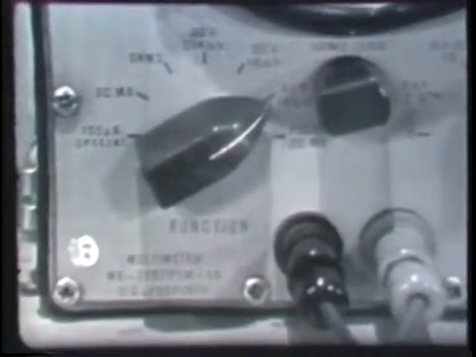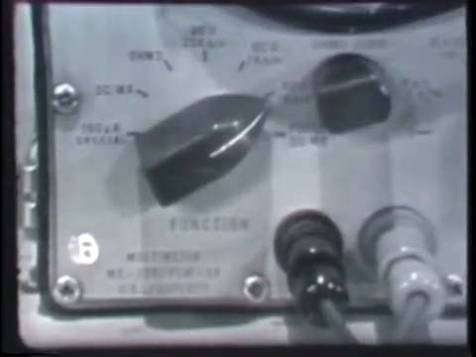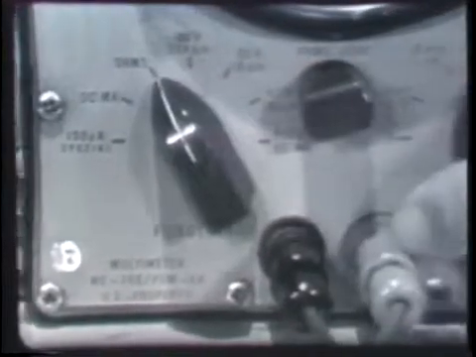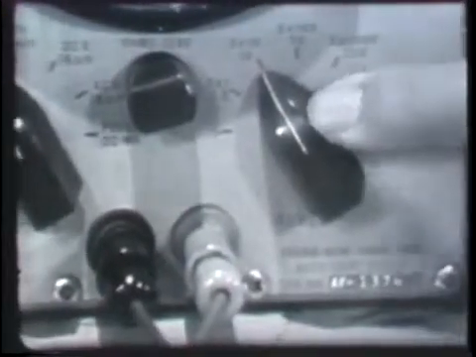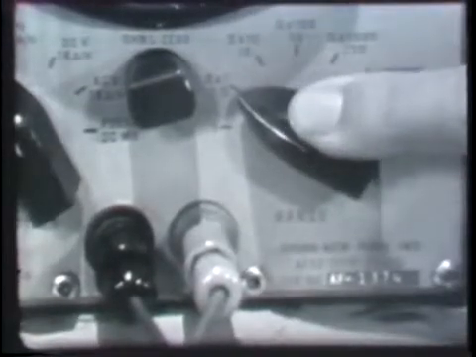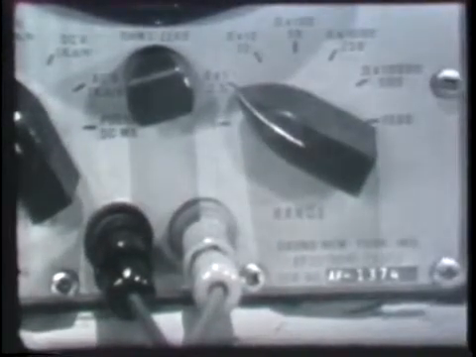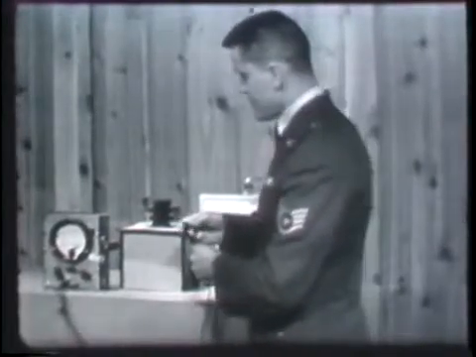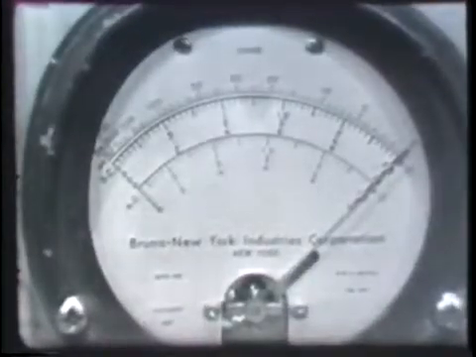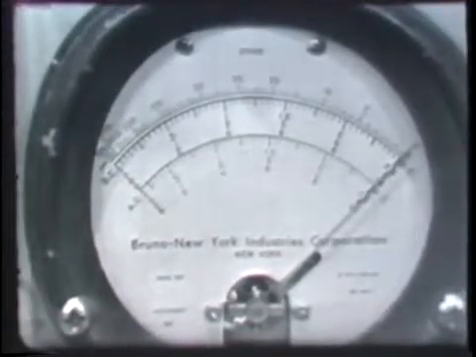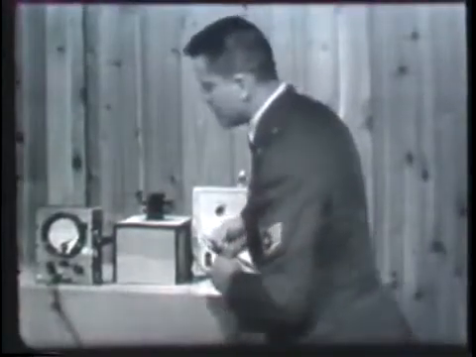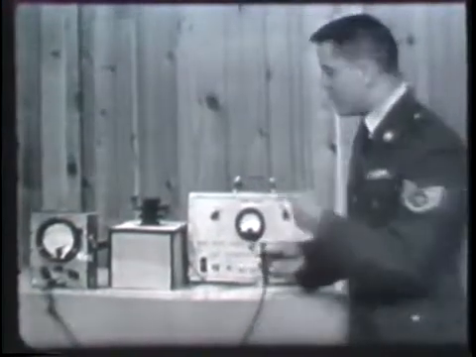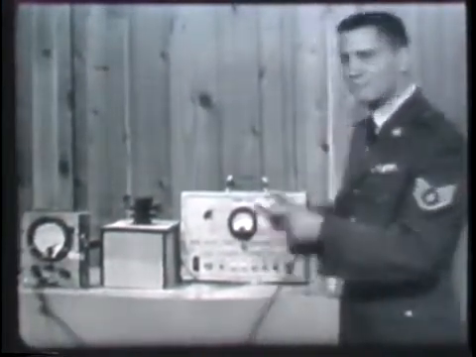Now, first, we'll have to set the PSM6 up so it'll read resistance. We'll place the function switch in the ohms position, and we'll place the range switch in the ohms times 1 position, since we're dealing with a relatively small amount of resistance here. And now, so we'll get an accurate reading, let's zero the meter. Well, we can see it was already zeroed. So let's go ahead now and measure the resistance of the primary winding.